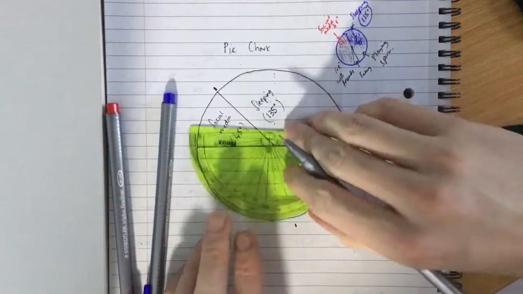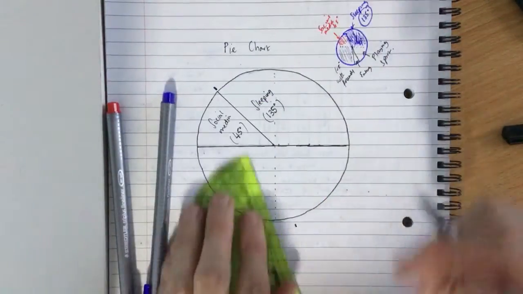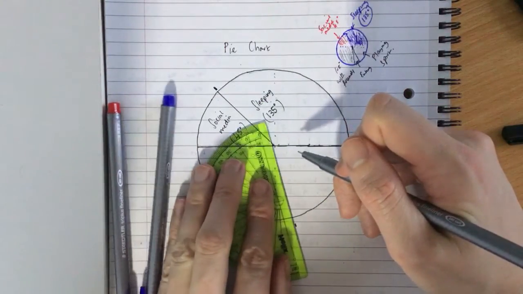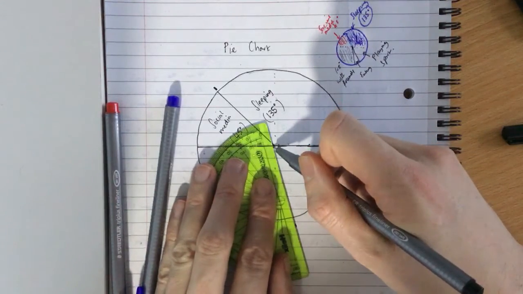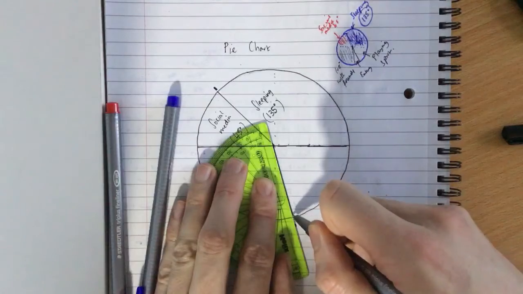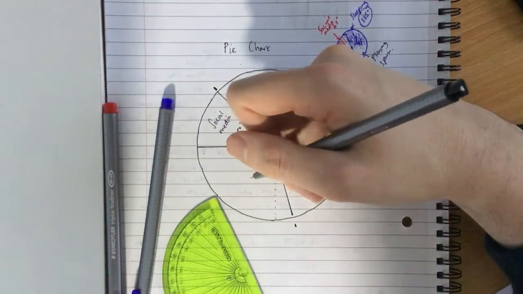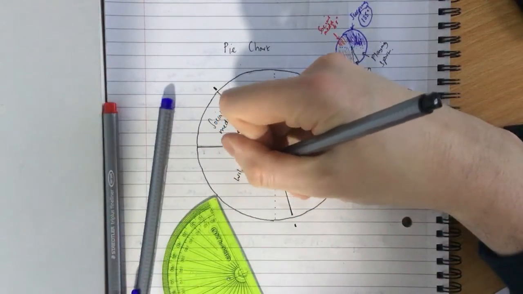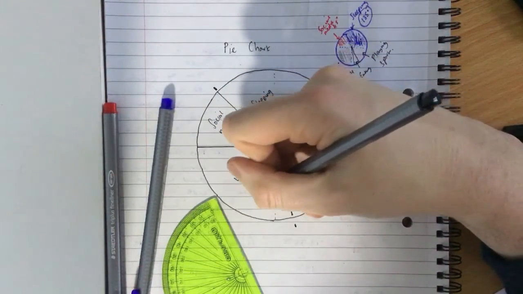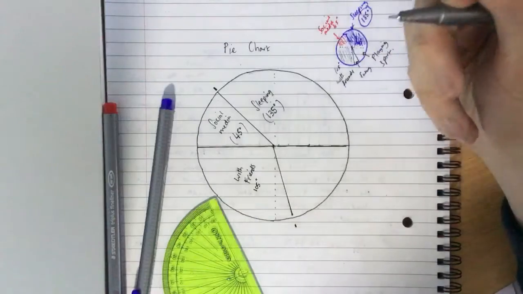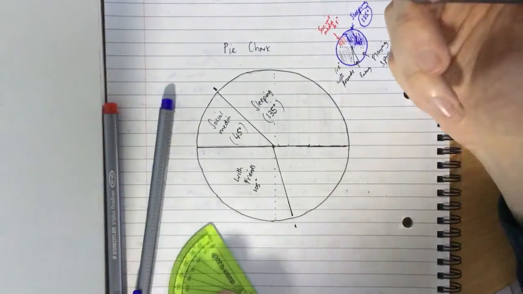Again, create a mark for yourself, and this is going to be used then to connect the center point of the pie chart outwards. So I've now created that line, and this is going to be called with friends. Okay, so this person's obviously very sociable. They are spending 105 degrees of their time on this pie chart with friends.